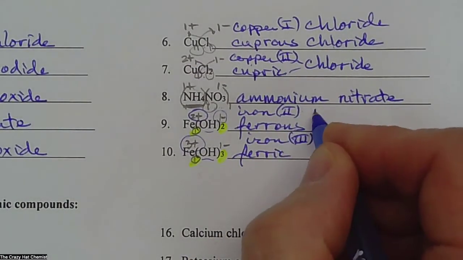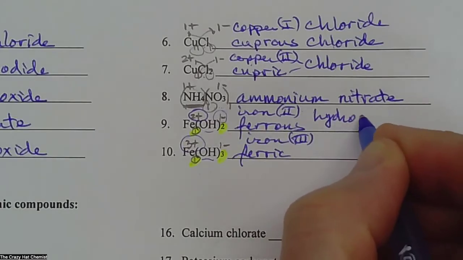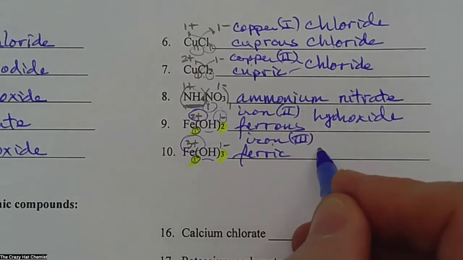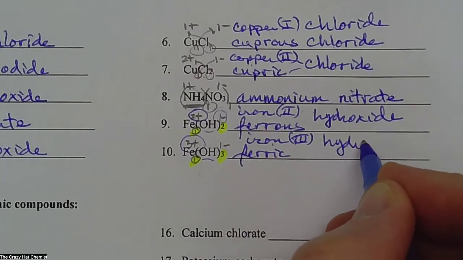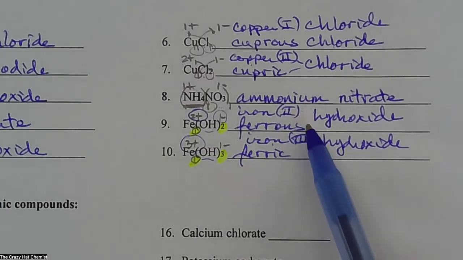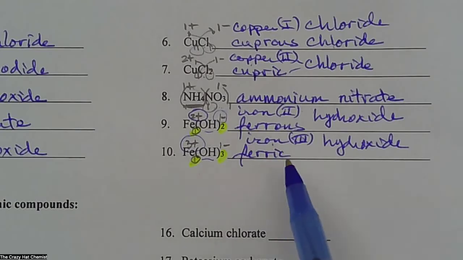Iron 2 hydroxide, or ferrous hydroxide, or iron 3 hydroxide, or ferric hydroxide. Remember, the Roman numerals correspond to the systematic nomenclature, and the -ous and -ic correspond to the common nomenclature. All right, so we've done half of the example problems.